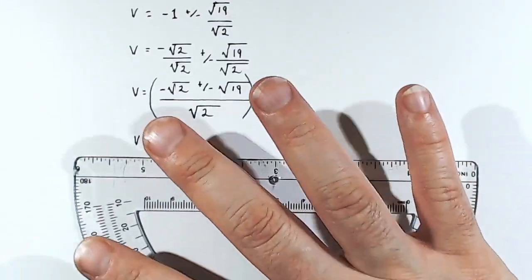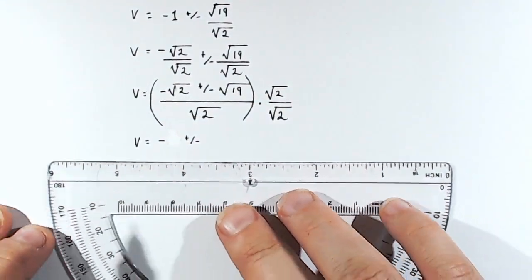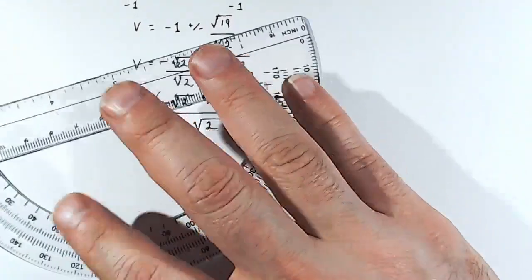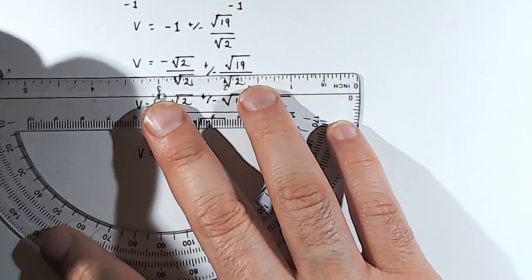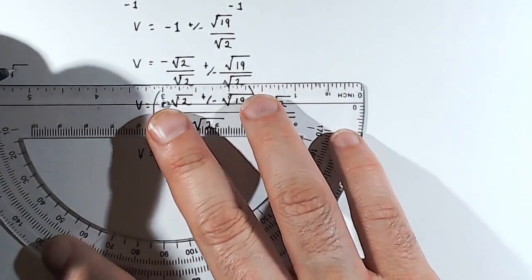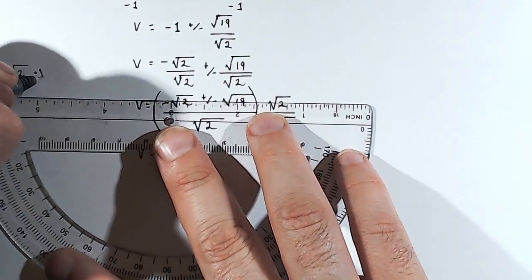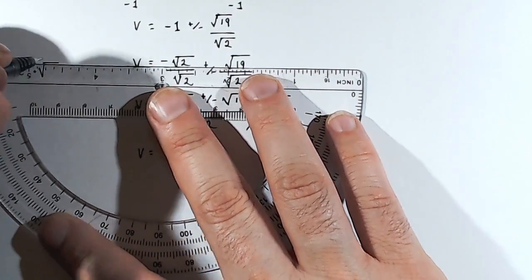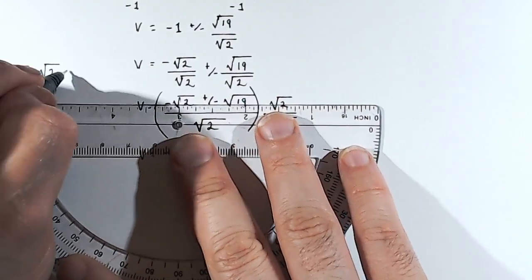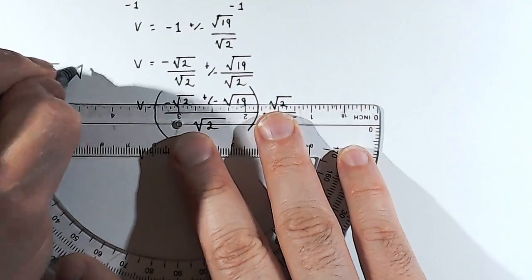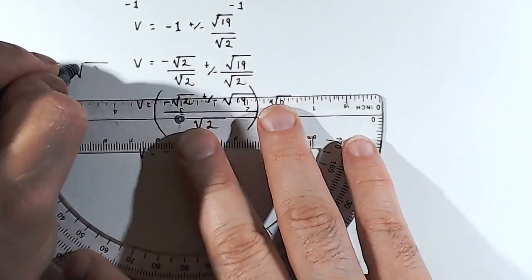The square root of 2, let me do this in side work because talking about it is making me lose my mind. The square root of 2 times the square root of 2 is equal to the square root of 2 times 2.